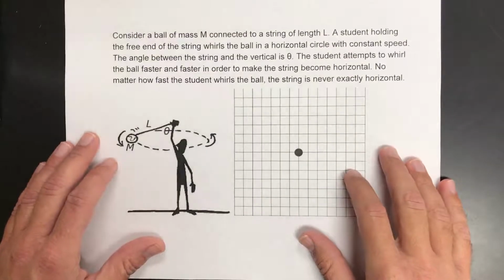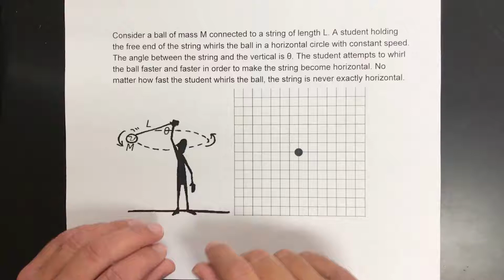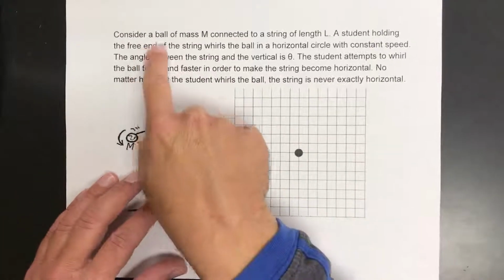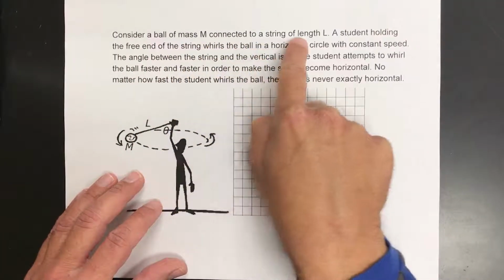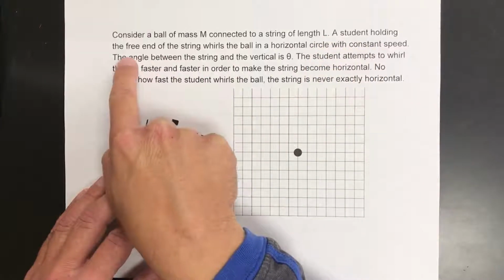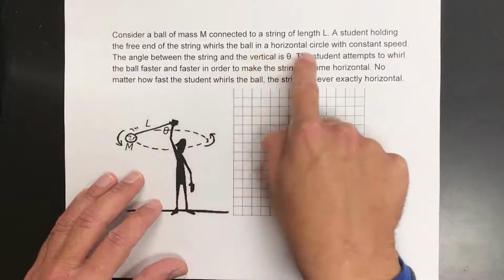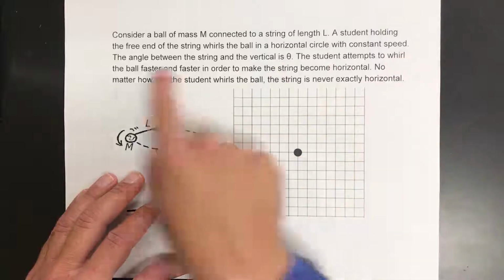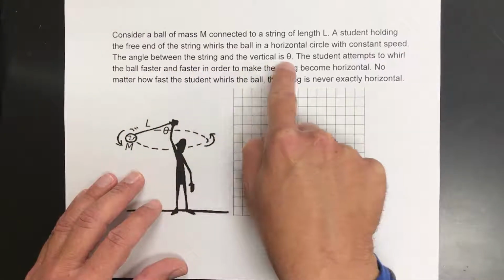Hey, this one is 3I, the conical pendulum. This one can get a bit tricky. So it says, consider a ball of mass M connected to a string of length L. A student holding the free end of the string whirls the ball in a horizontal circle with constant speed. The angle between the string and the vertical is theta.